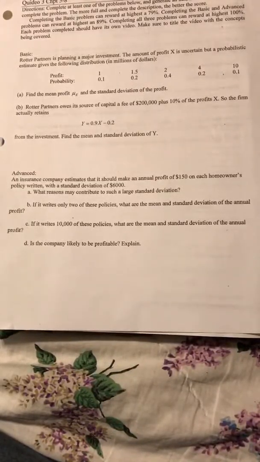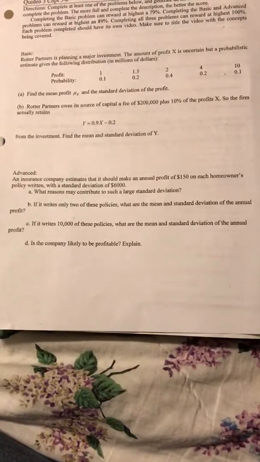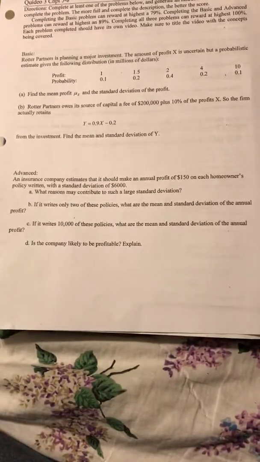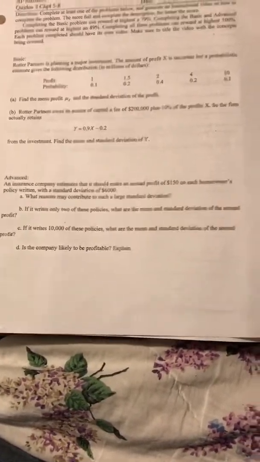This is Video 3, advanced question. Part A asks, what reasons may contribute to such a large standard deviation?